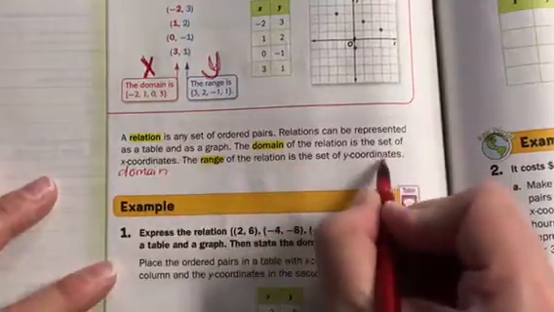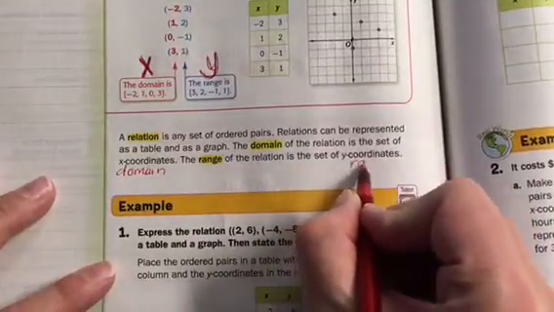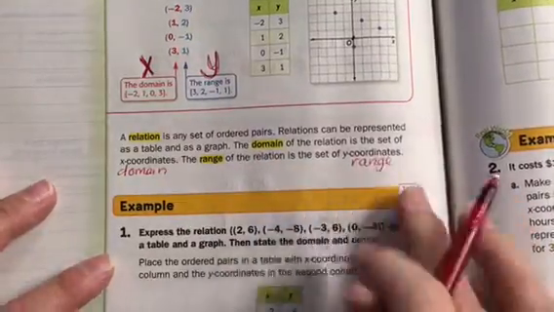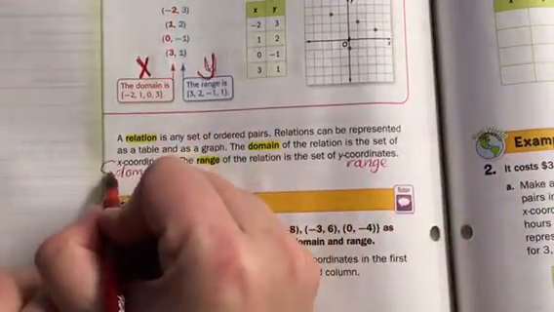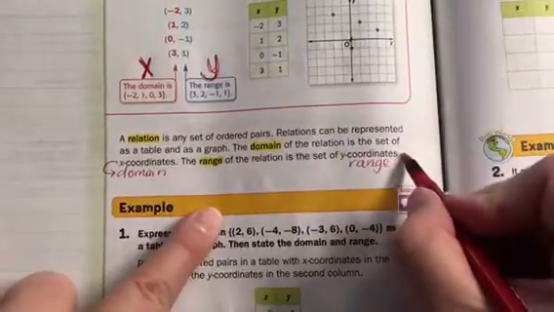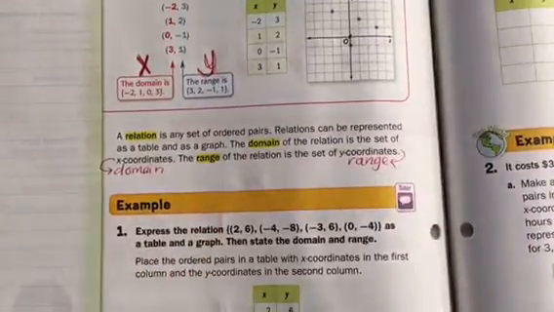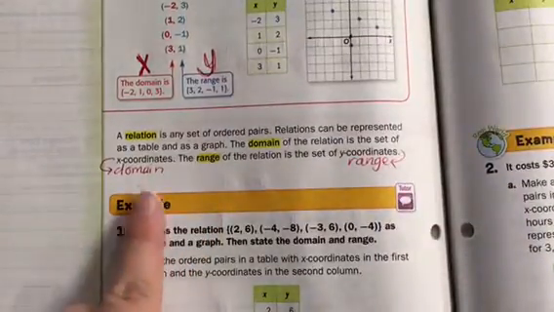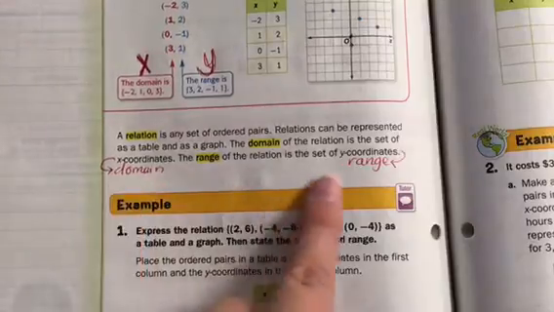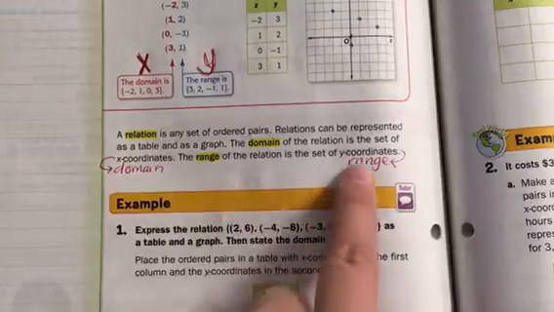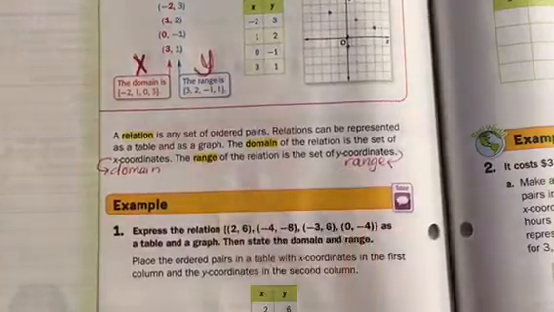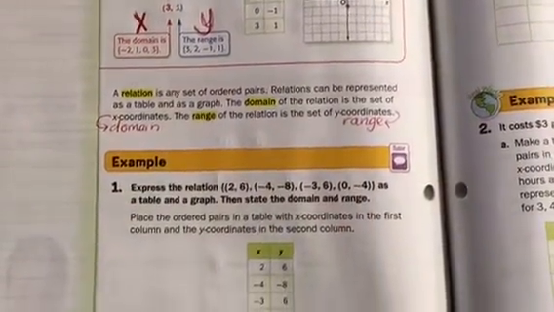And then underneath where it says y-coordinates, I want you to put range. I know it's already there, but it helps to write it in your own handwriting. X-coordinates, domain. In fact, if you want to put like an arrow, y-coordinates, range. And then again, it goes in alphabetical order. D comes before R, so if you're asking for the domain, it's the first ones, and the range is going to be the second ones. Alphabetical order helps a lot.